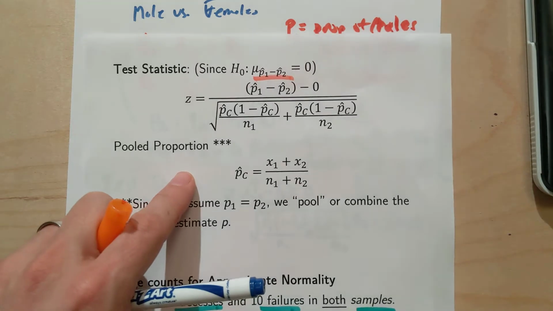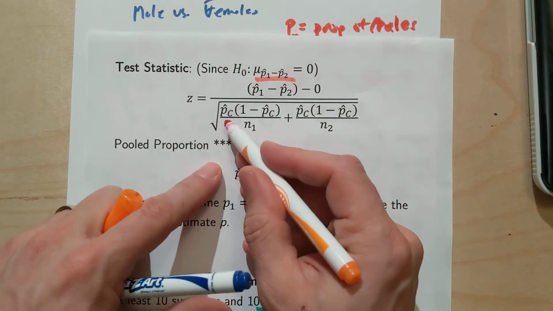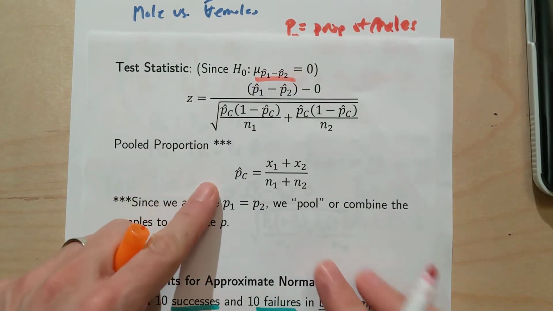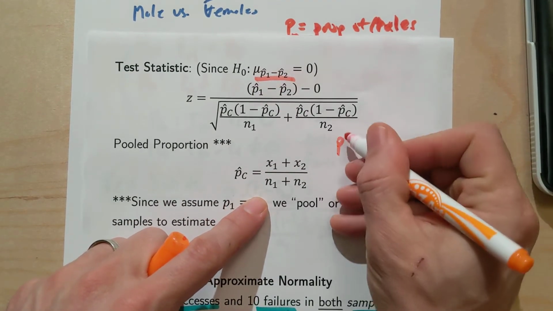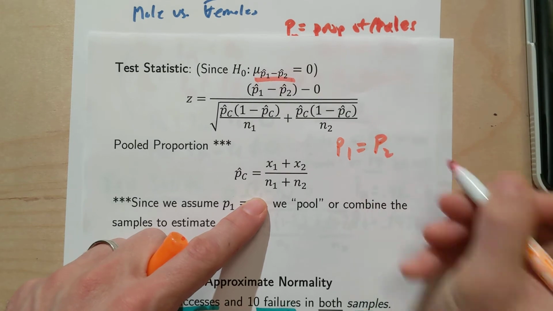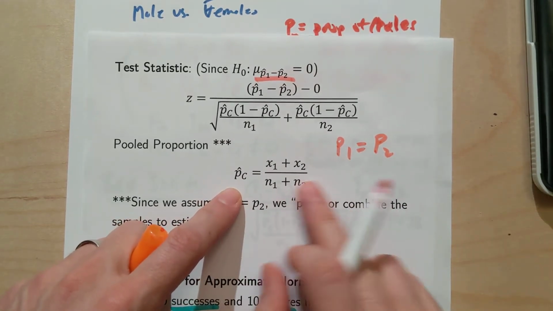Since there's not supposed to be any difference, I'm going to calculate p-hat c as a big estimate for what that proportion is in each of those populations. If P1 equals P2, then I'm going to combine my samples together.